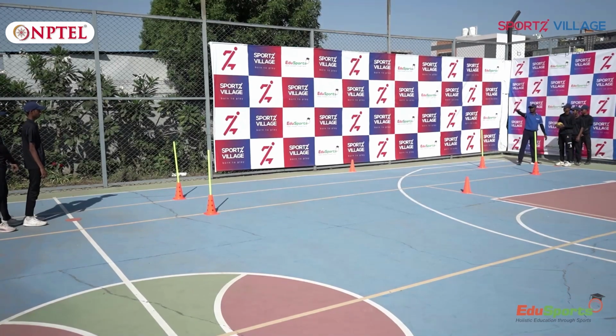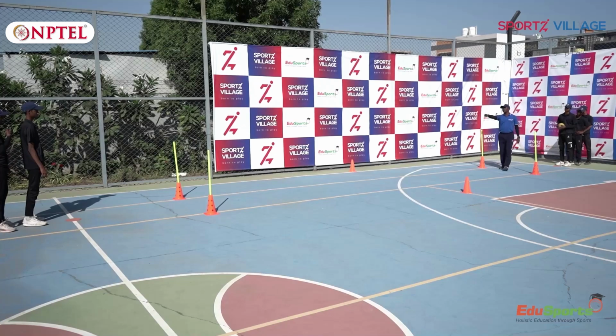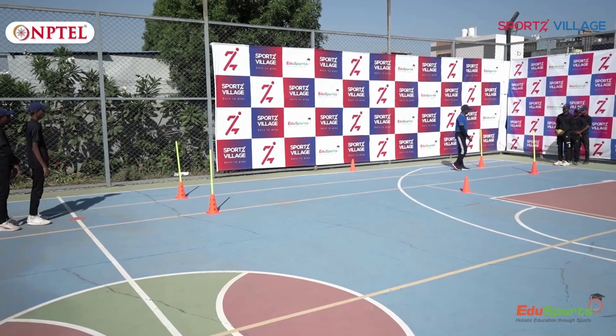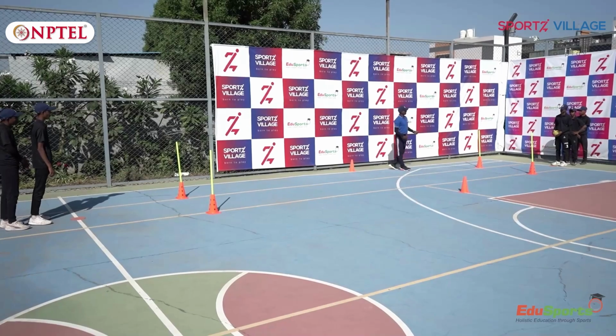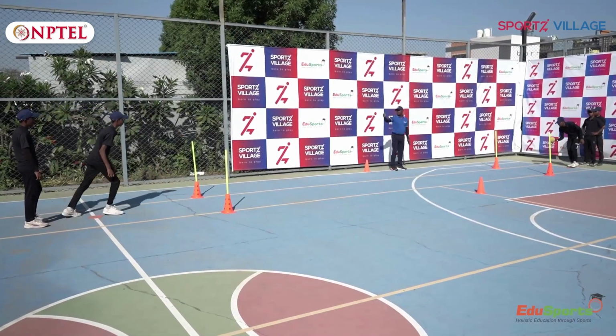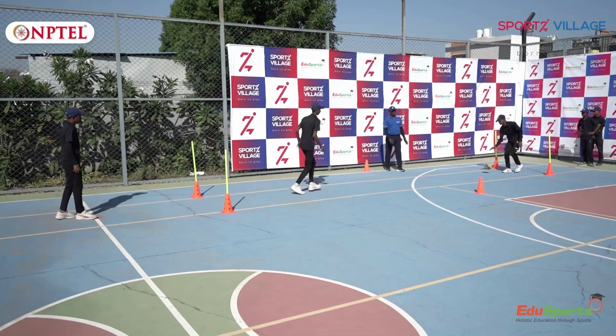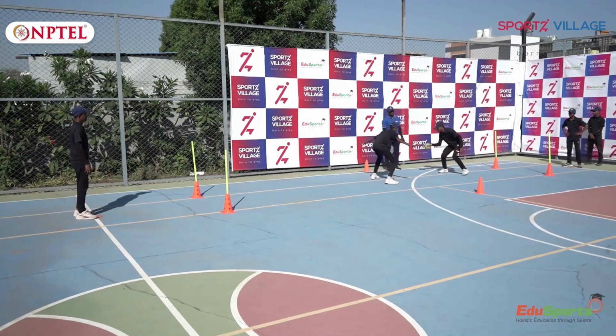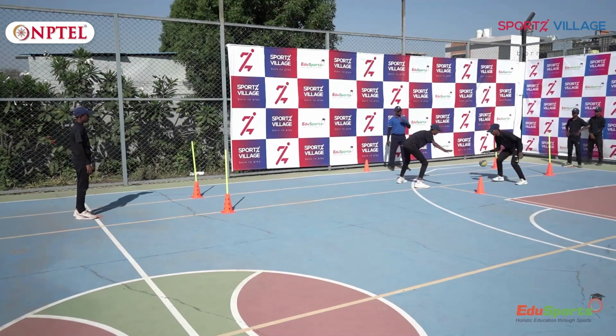Give a handball to any one group and explain that the student with the ball is called the attacker, while the one without the ball is called the defender. On your signal, the attacker dribbles the ball towards the marking cone, and simultaneously the defender from the opposite group runs towards the marking cone.